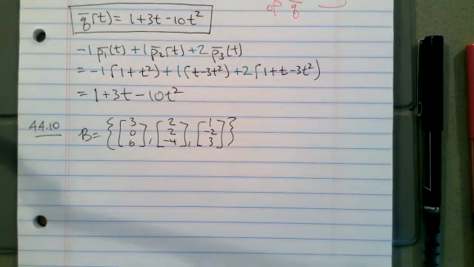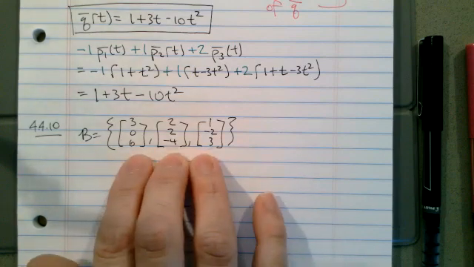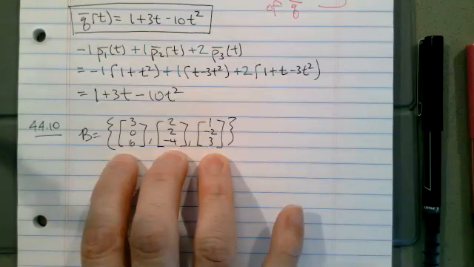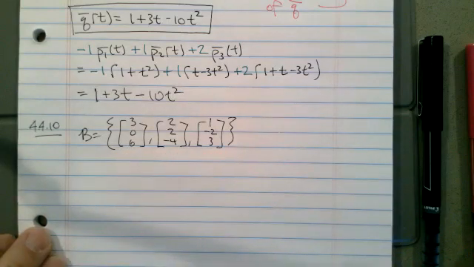If we want the change of coordinates matrix from this basis to the standard basis, I just take the standard coordinates of these basis vectors.